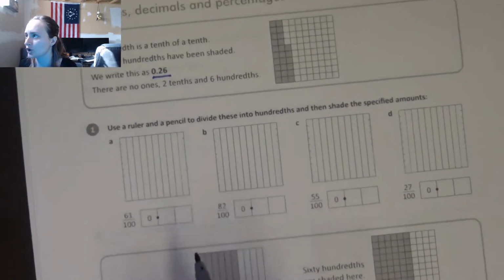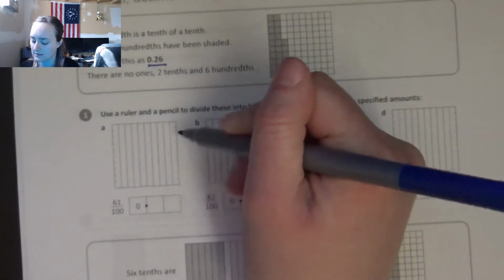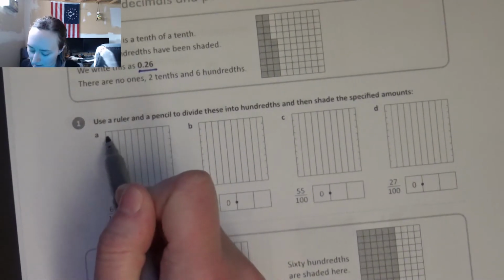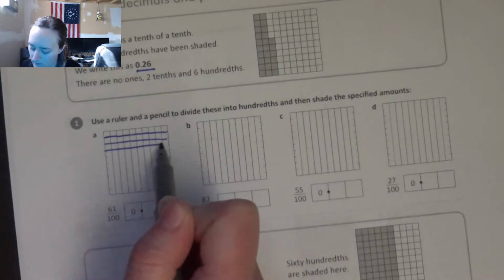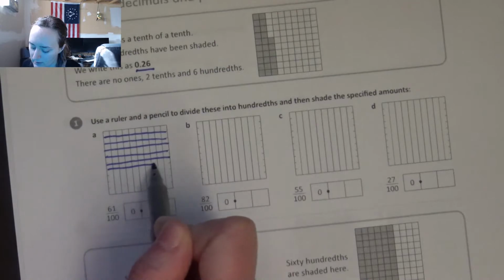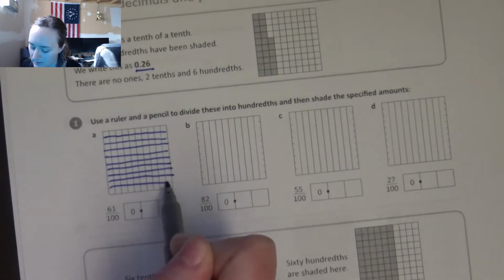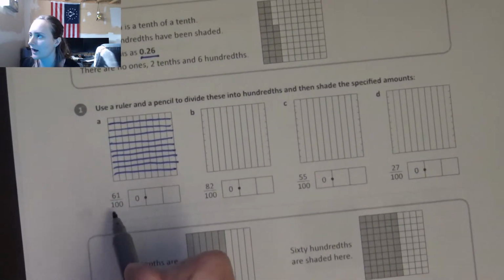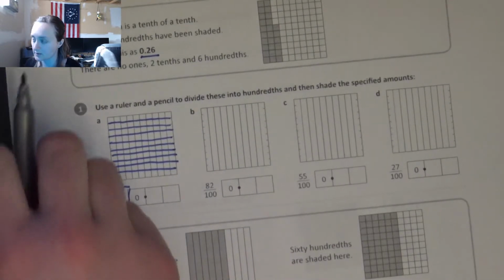So again, you're going to draw your nice little squares, and this time you're going to draw 10 sections vertically, so 10 columns, and 10 sections horizontally, or 10 rows. Very careful. Again, you can freestyle this if you want to, or you can get a ruler out and be really exact. Your call. And then I'm going to look here at my fraction. This fraction I have is 61 hundredths.